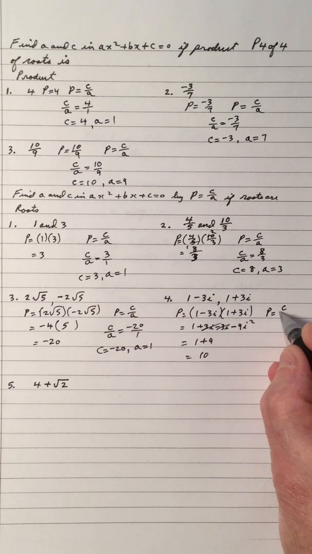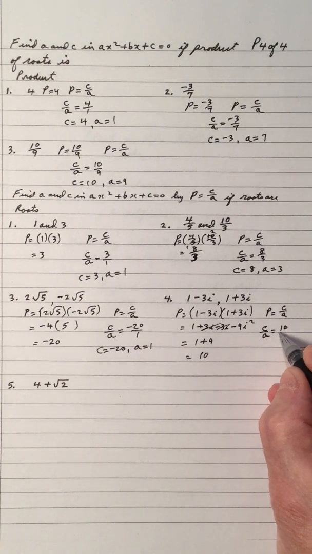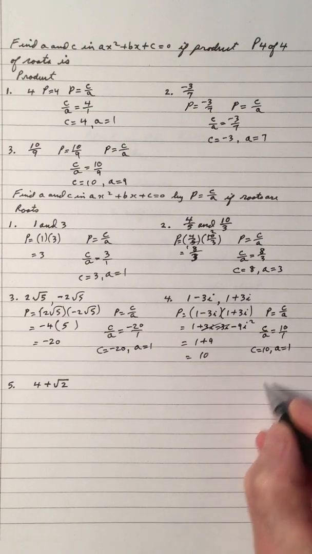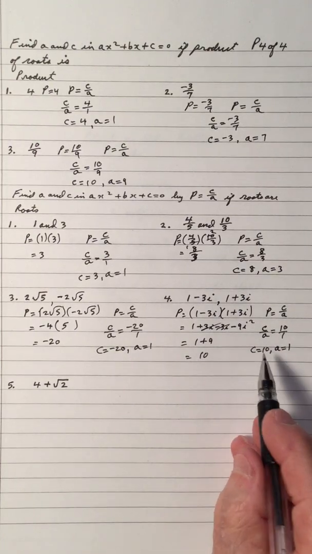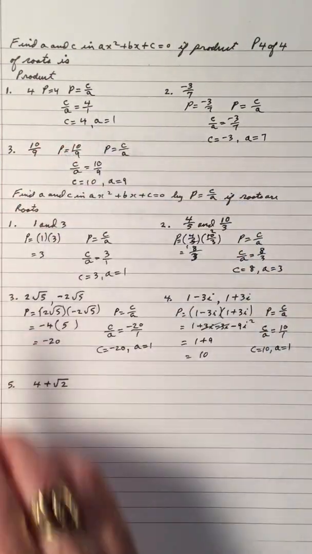So the product is c over a. So c over a is 10 over 1. So c is 10 and a is 1. These are the values of a and c in this equation, ax squared plus bx plus c equals 0.